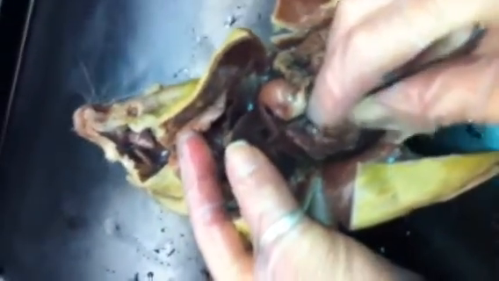Where you can see the pinch. That pinch right there represents the pyloric sphincter, or the end of the stomach.